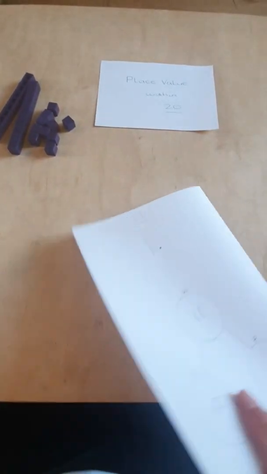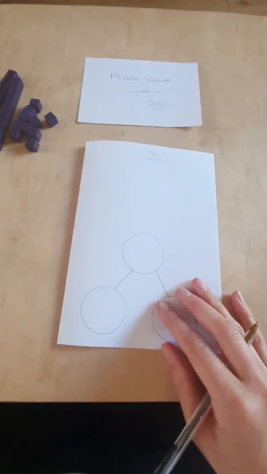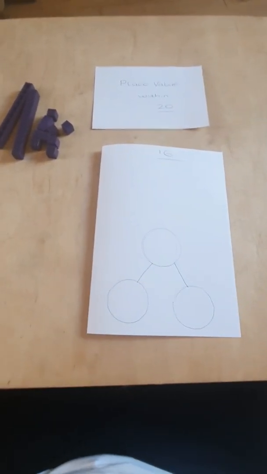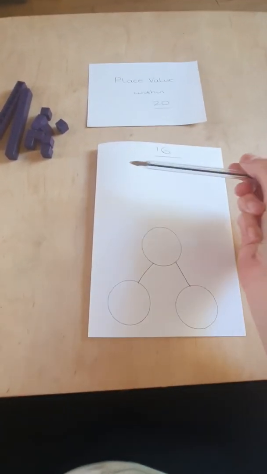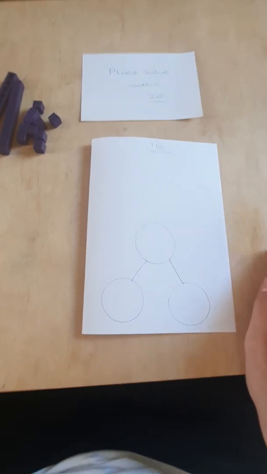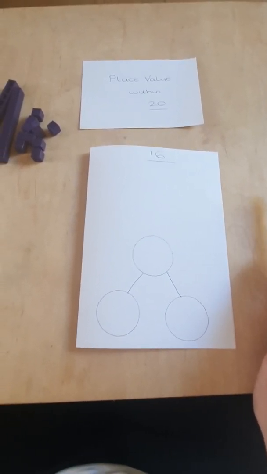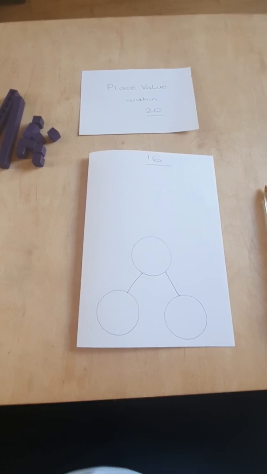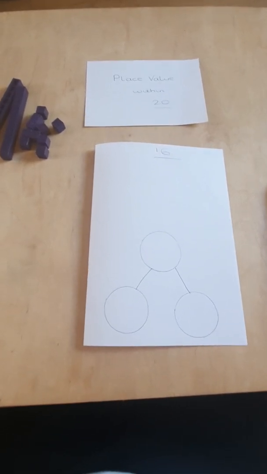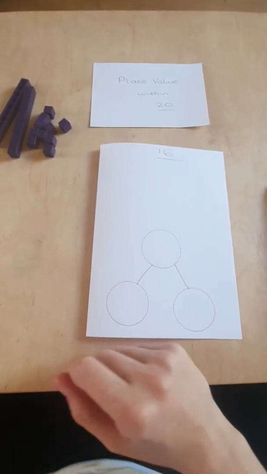Okay, so the next number I want you to have a go at yourself. So we have the number 16. So I want you to pause the video. I want you to draw 16 in Dienes, and then I want you to have a go at putting it into the part whole model. Okay, you should have paused that now and you should have had a go yourself.